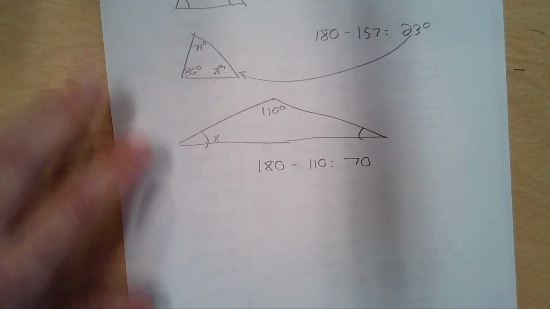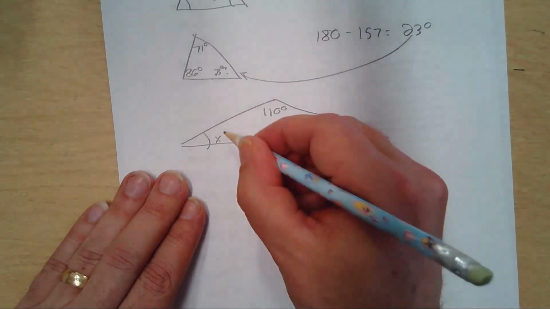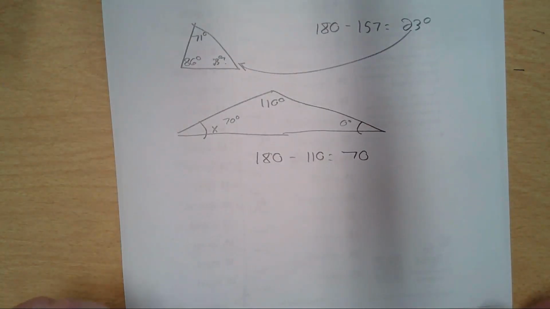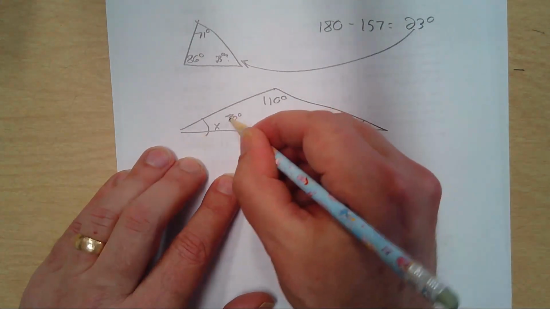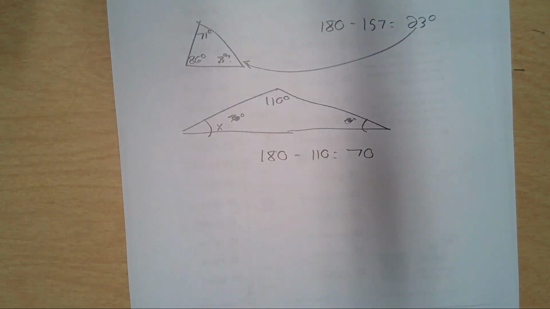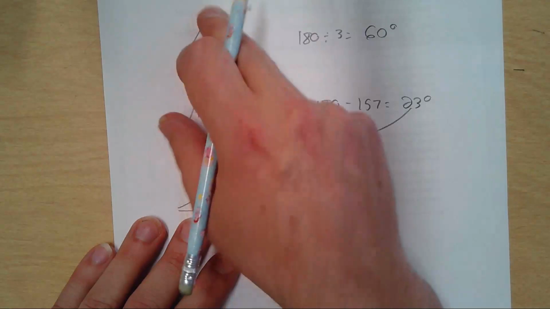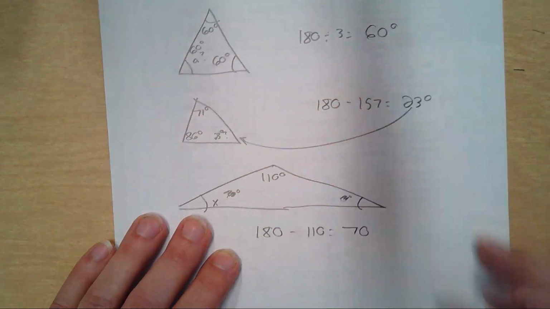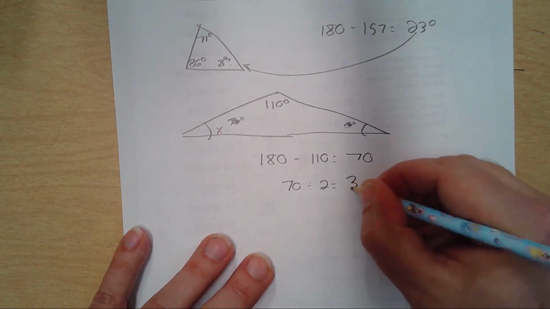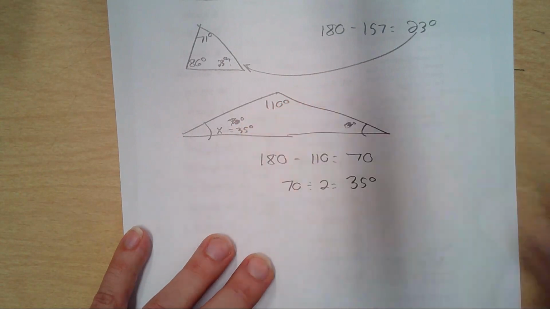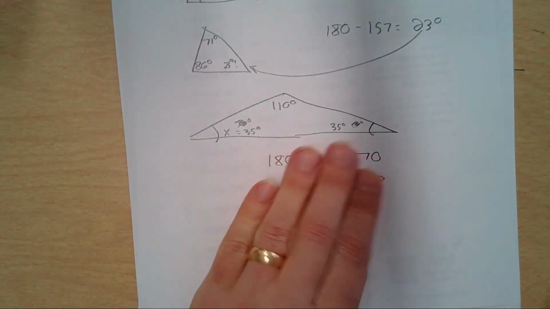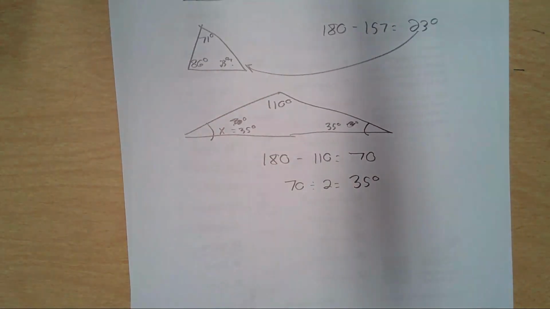Right, so I still have 70 degrees, so I know this plus this equals 70. If I write 70 here, that's no good, because this obviously isn't 0 degrees. But I know these are the same. So she is exactly right. I subtract what I know, the 110 from the 180, and that leaves me 70 degrees to figure out. Same thing we did up here: when they were all the same, I took my total divided by the number of congruent angles. So 70 divided by 2 is 35, and that tells me this is 35 degrees. Since this one is congruent, it has to be 35 degrees as well. 35 plus 35 is 70, and 70 plus 110 does equal 180 degrees.